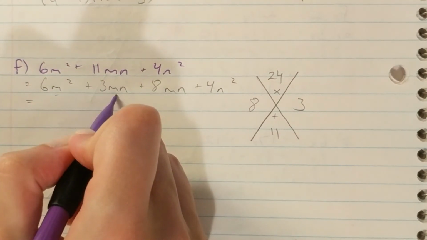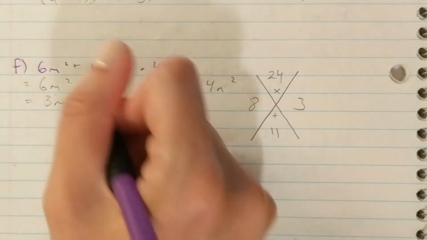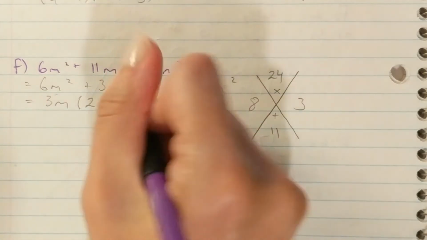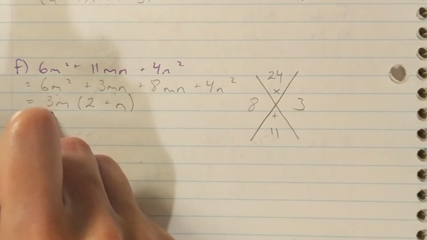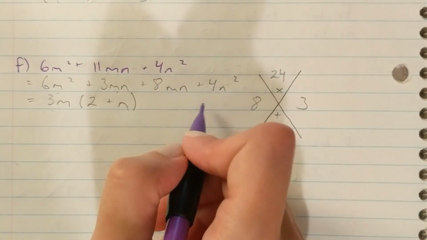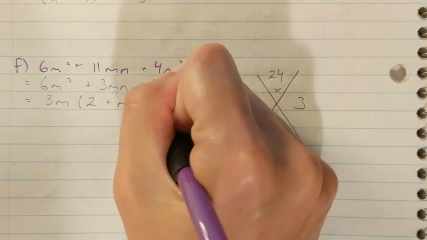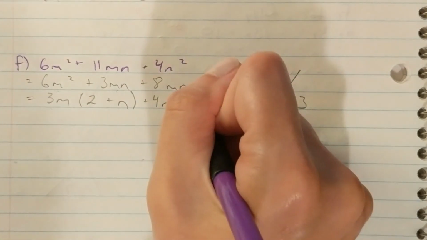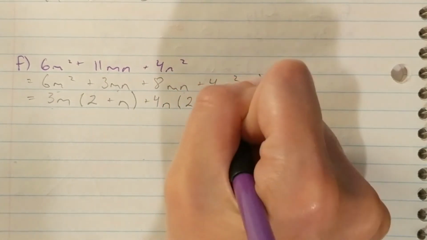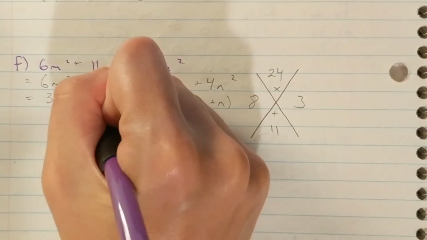Common factor my first two terms. 3m is what I can pull out, and I'm left with a 2 plus n, because 3mn divided by 3m just leaves me with an n. In my second pair here, I can pull out a 4, and I can pull out an n. I'm left with 2m plus n. Oh, my first bracket here should also have an m.